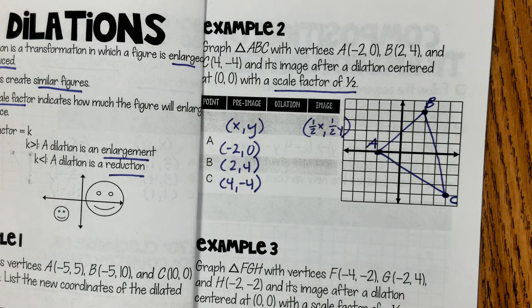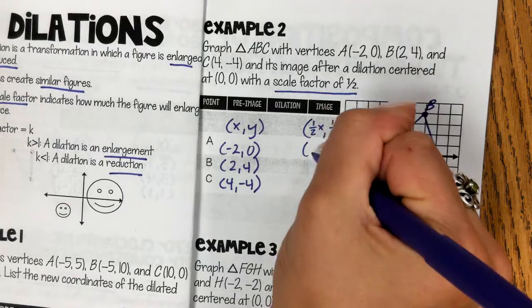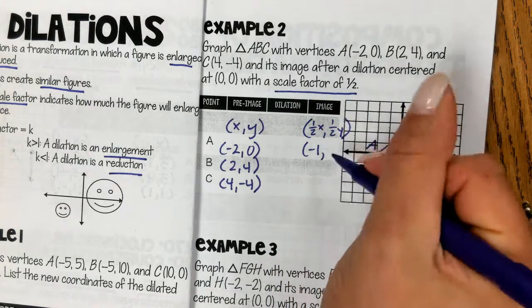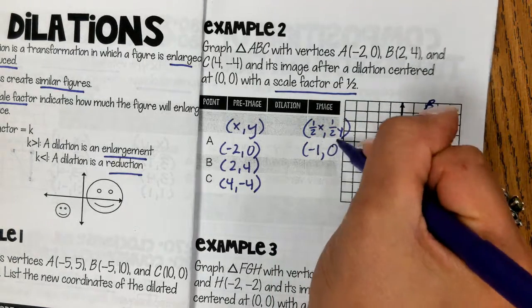Okay, so what's half of 2? 1. Good. So my first point is going to be -1, and then any number times 0 is 0. So 0 is going to stay the same.